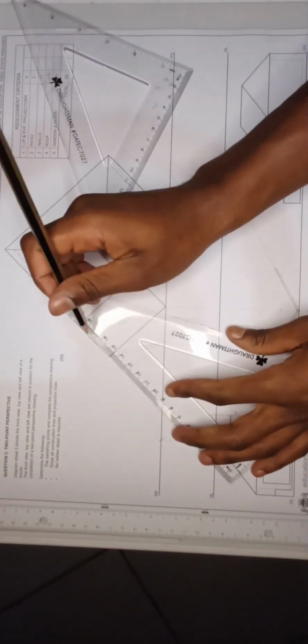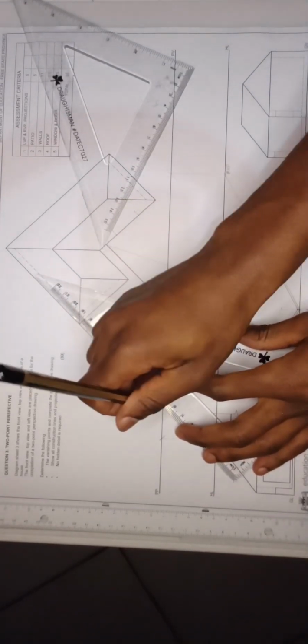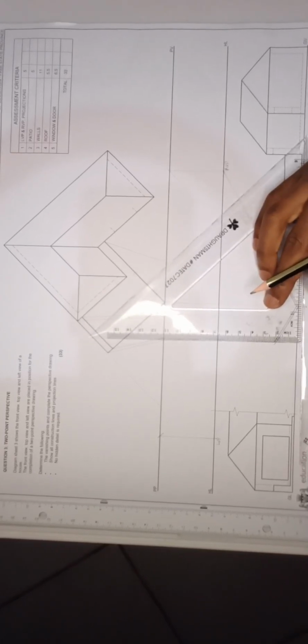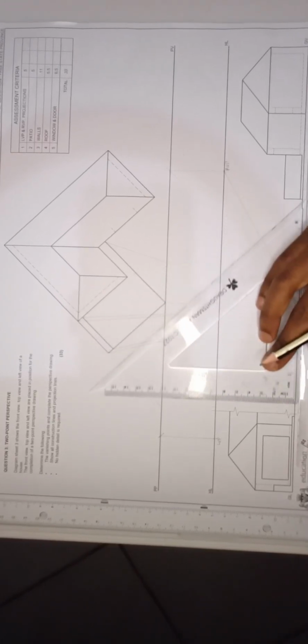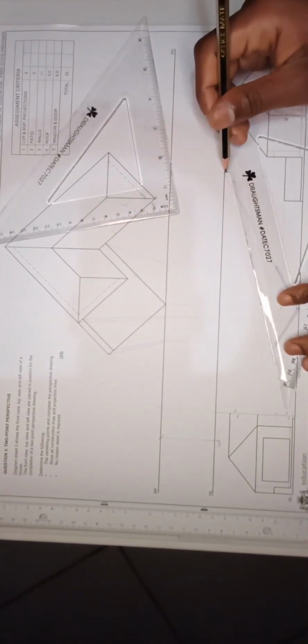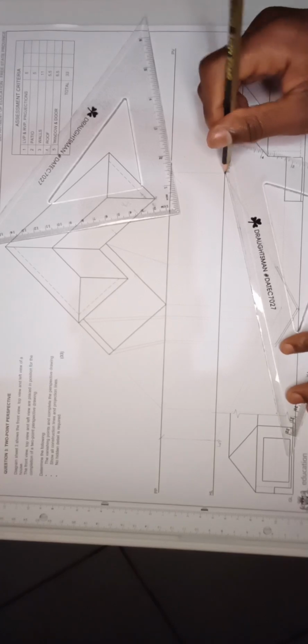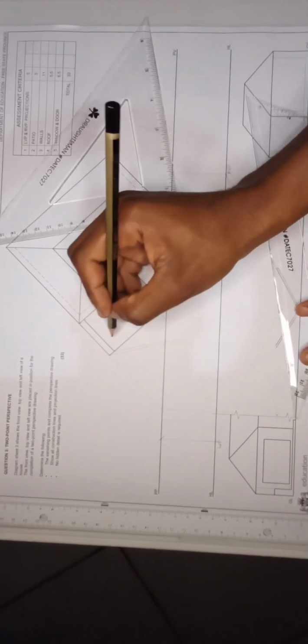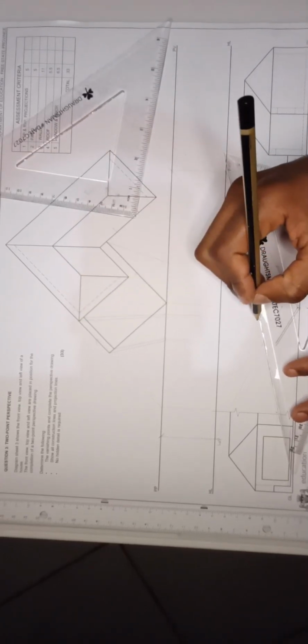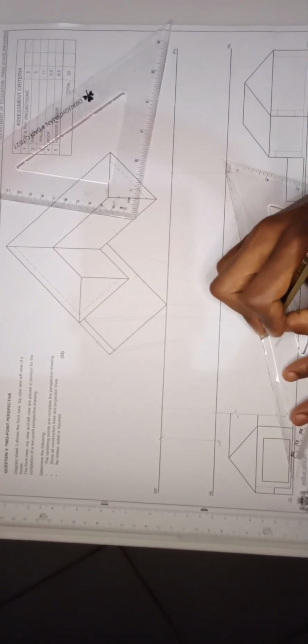We need to extend this one to get the real height in our perspective. Okay, to get the real height. And as soon as it touches this line, you take it to our right. Because the direction is to the right, you see, it passes on this point here. Okay, guys, we will need to end here.